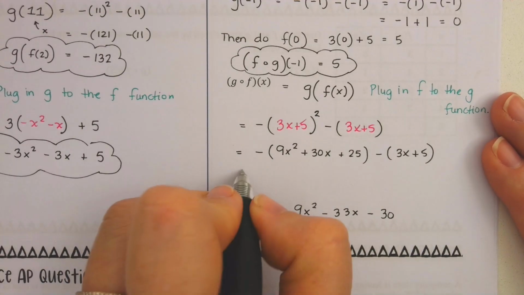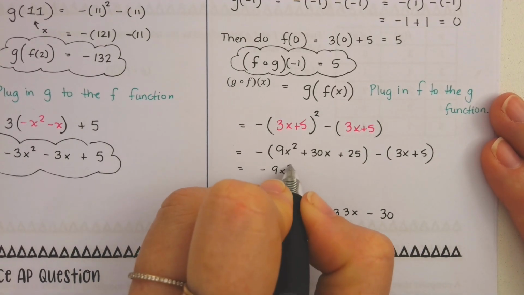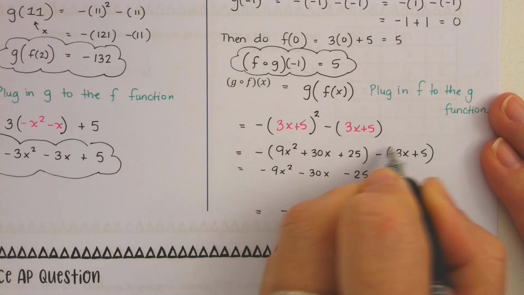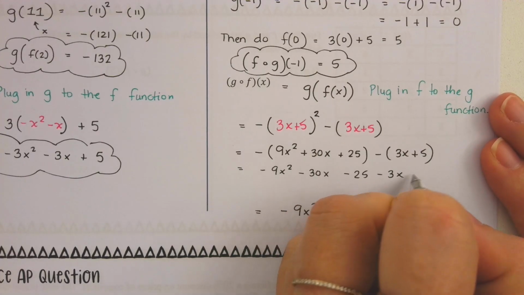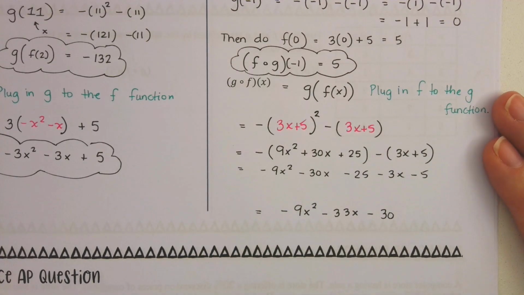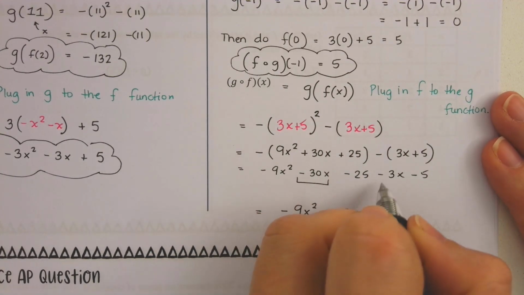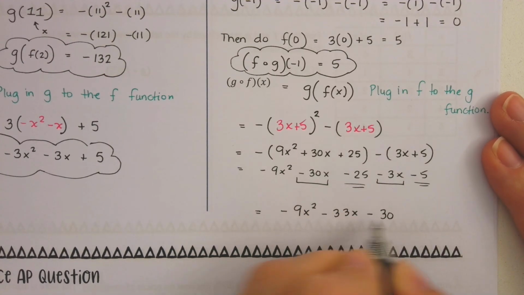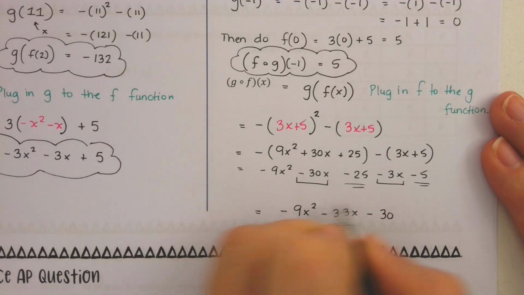When you distribute the negative, that would be negative 9x squared minus 30x minus 25. When you distribute this negative, it would become negative 3x minus 5. And then some like terms you have, let's see, negative 30 and negative 3 becomes negative 33. Negative 25 minus 5 becomes that negative 30.